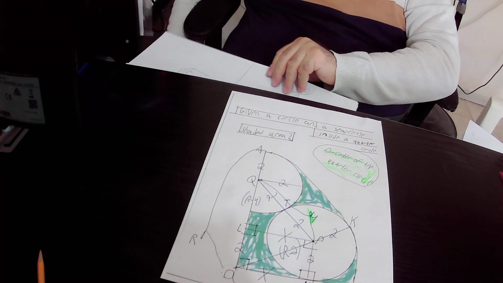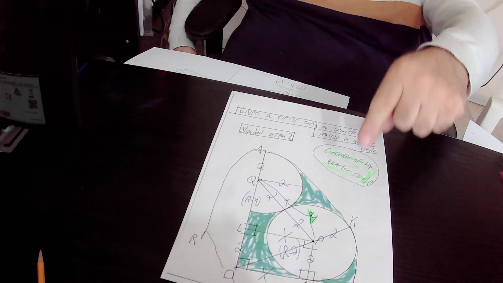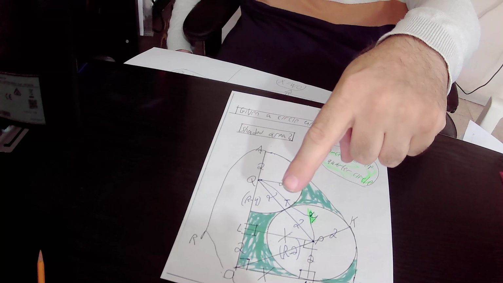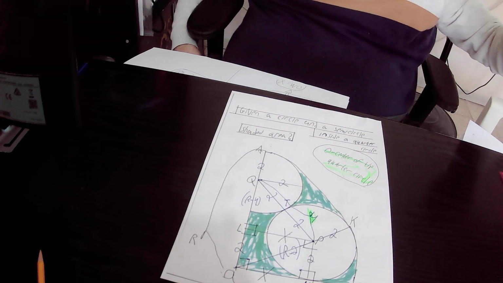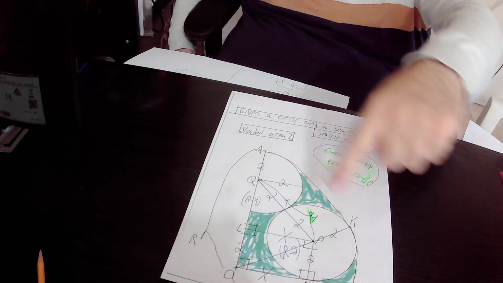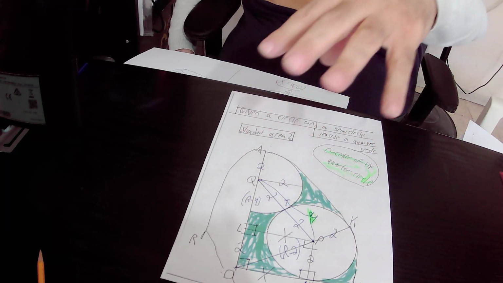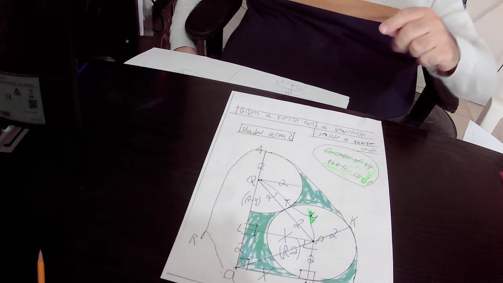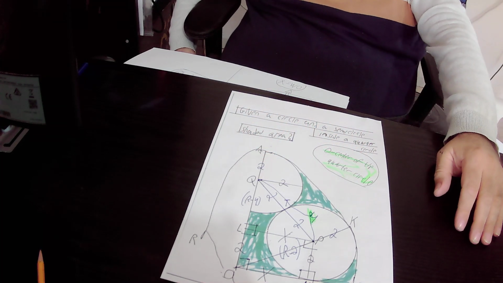So first of all, because this is a quarter circle, it means that this point O is the center of the quarter circle. Angle LOM equals 90 degrees, and OB and AO are both the radii of this quarter circle. So we define the radius of the quarter circle as capital R.